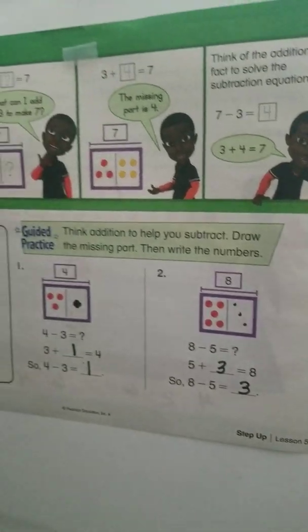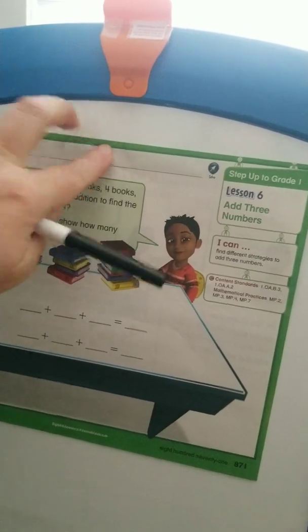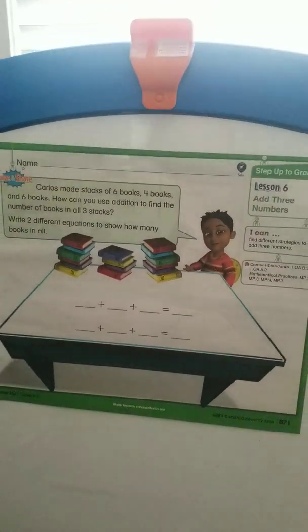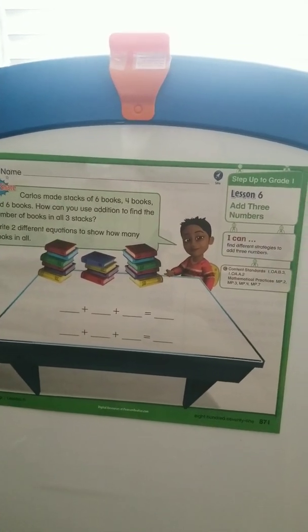Okay, I hope this is helping. I hope you're getting it. And if not, we can talk about it again, or Mommy and Daddy can send me a remind message and we can look at it again. I know it's tricky, but we can do this. You're smart.